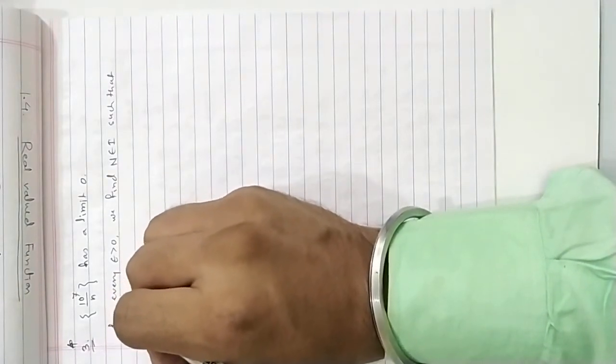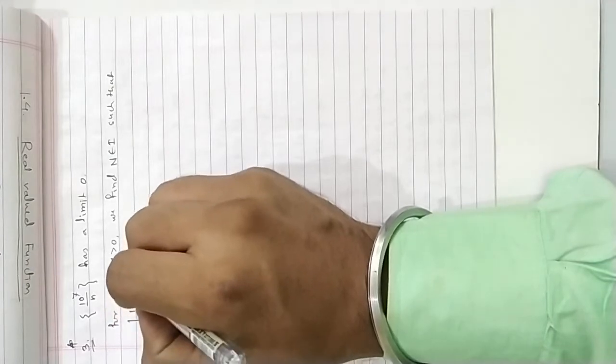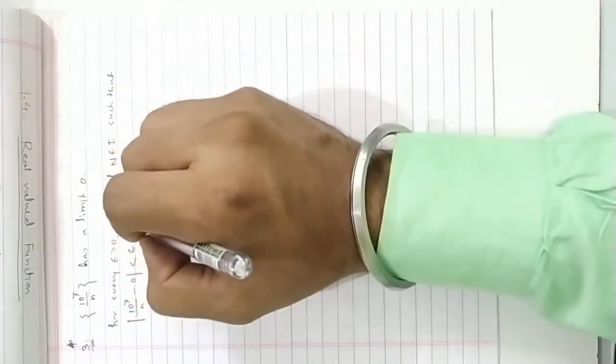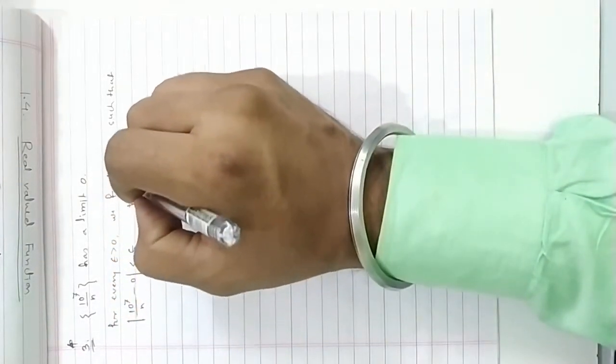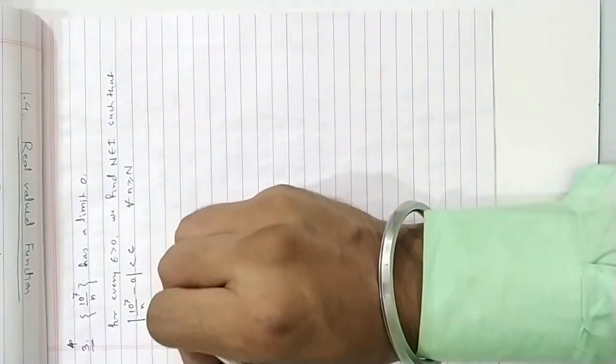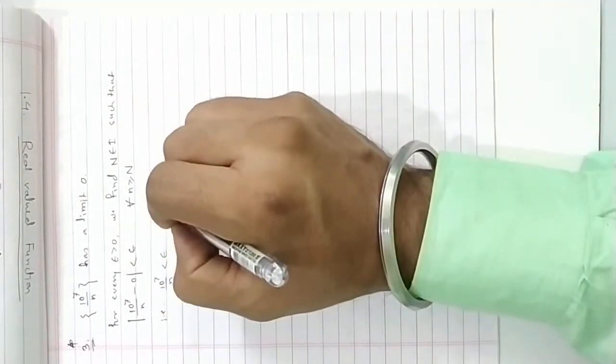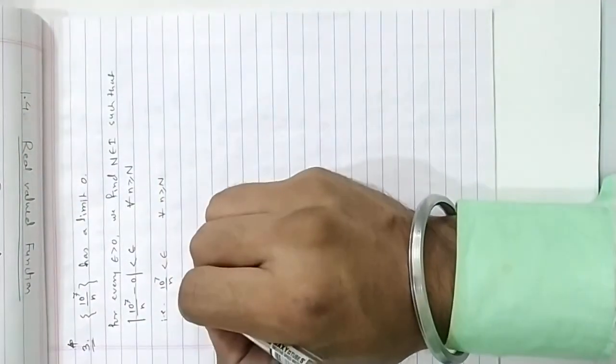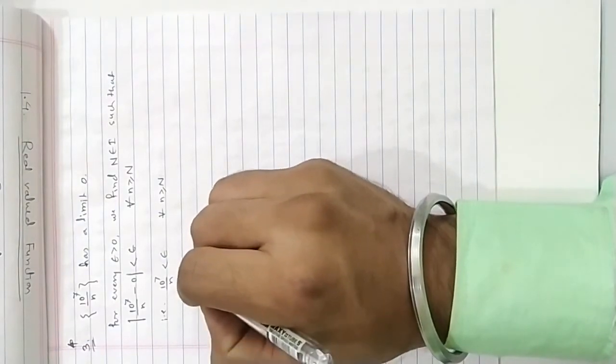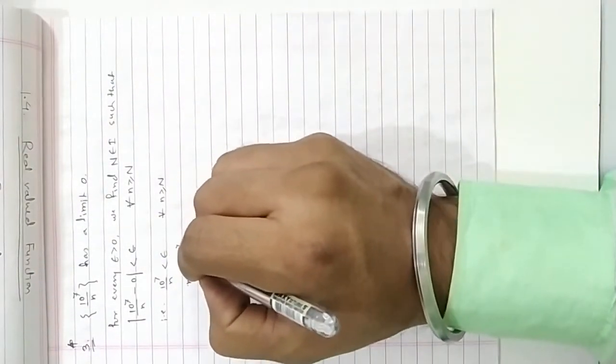the absolute value of 10 raised to 7 upon n minus 0 is less than epsilon, and it should be true for all n greater or equal N. So that means 10 raised to 7 upon n should be less than epsilon for all n greater or equal N. It means n should be greater than 10 raised to 7 upon epsilon.